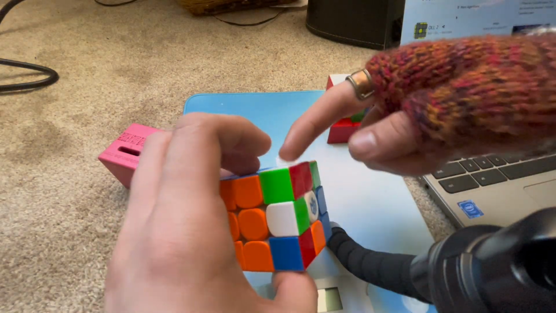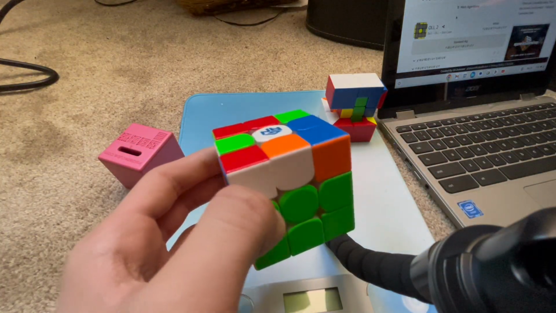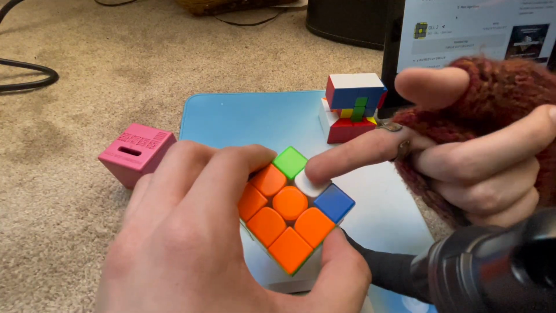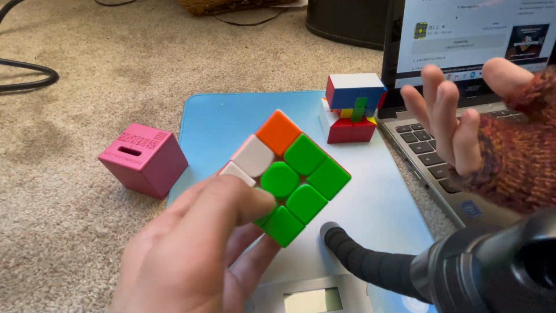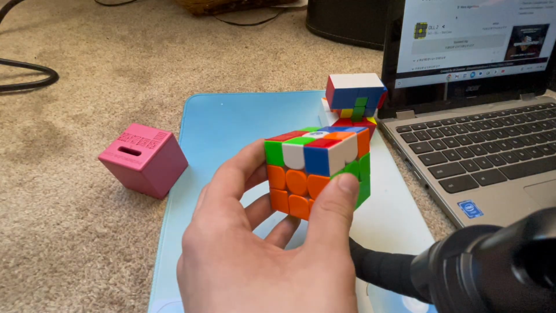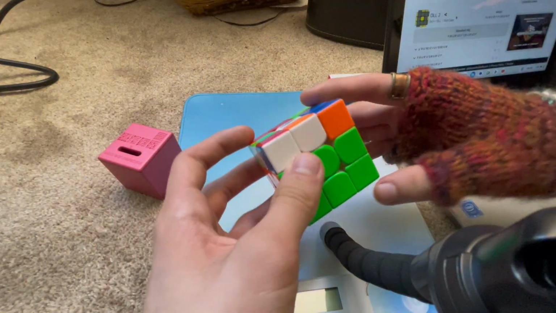Here and here, there are little 2x1 blocks. And there's an edge pointing that way here. And yeah, it's pretty easy to recognize in my opinion. But as usual, it's a dot OLL, so it's really bad.